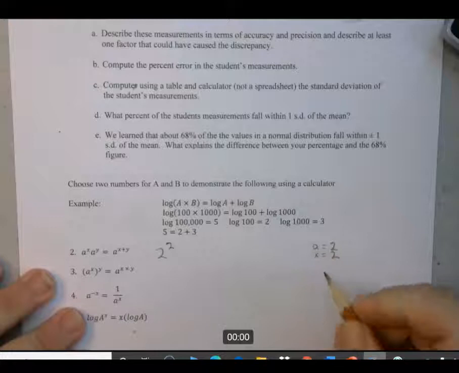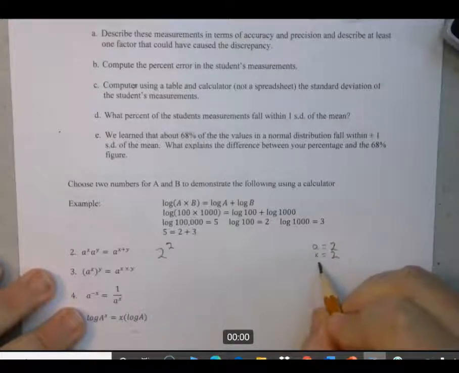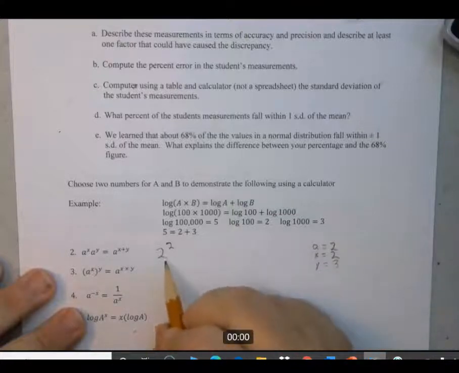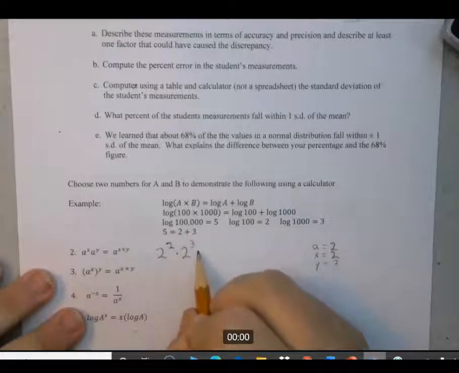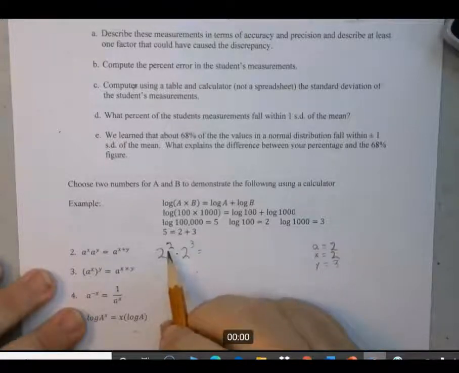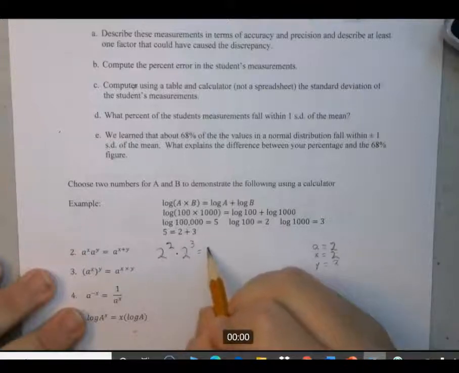It could be a different number. Really it should be when you're doing this, but that's all right. And y equals 3. So it's saying a to the 2 times 2 to the 3, that's y, equals 2 squared is 4, and 2 to the 3rd is 8, so 4 times 8 is 32.